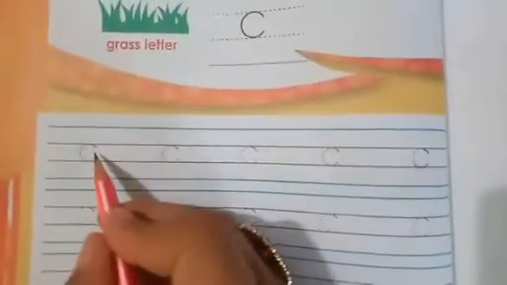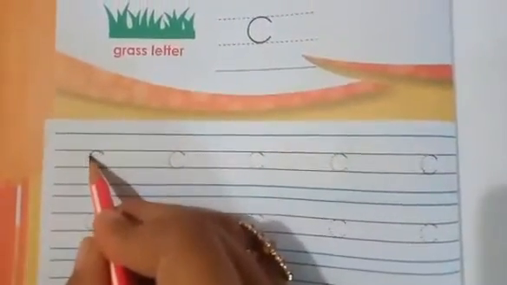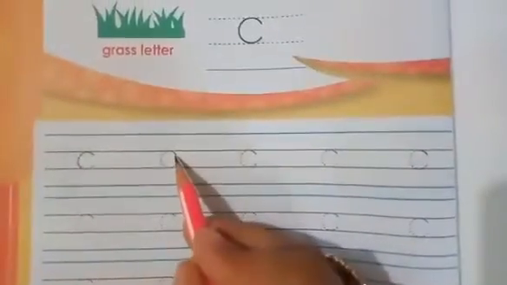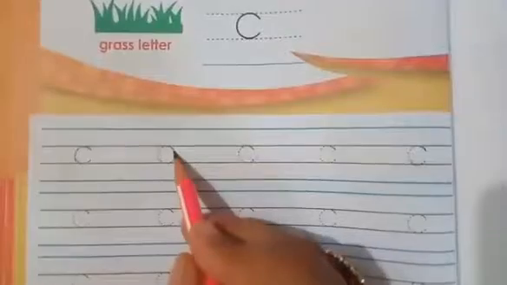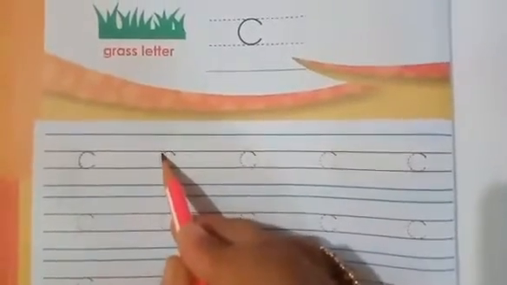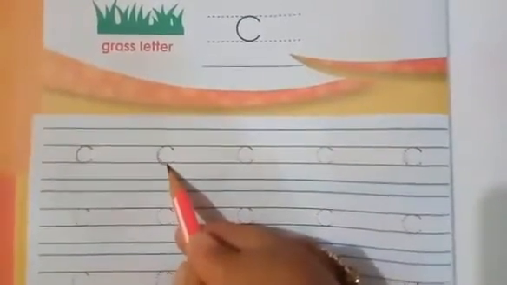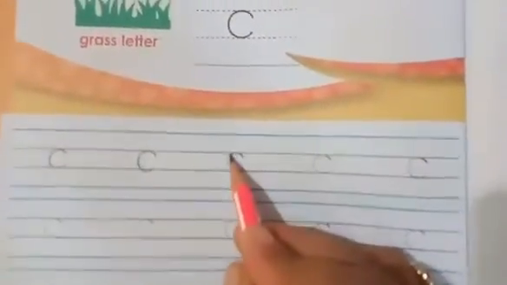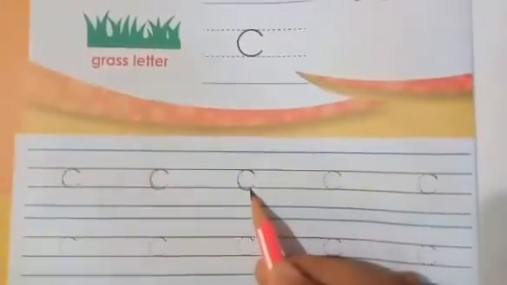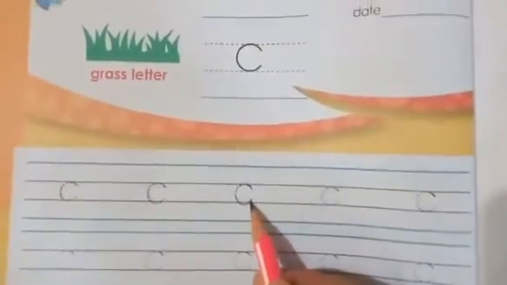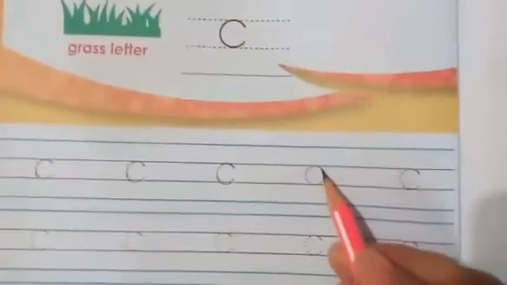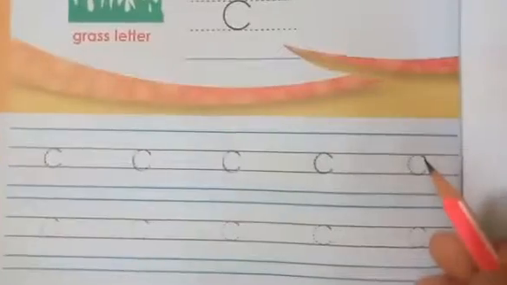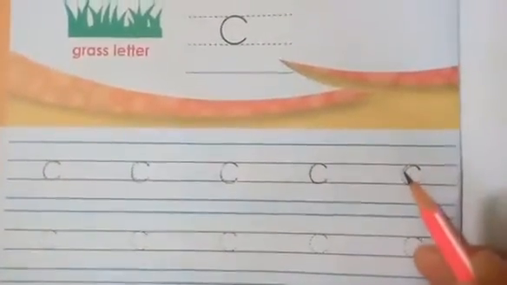How we write K? We start from second line and go round and stop it here in third line. C and the sound is K. K is curvy shape. Start from second line and go round and stop it in third line. K is curvy shape. K, curvy.